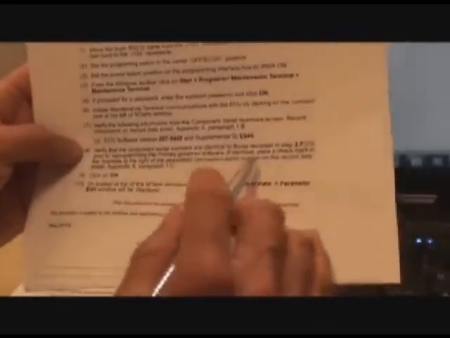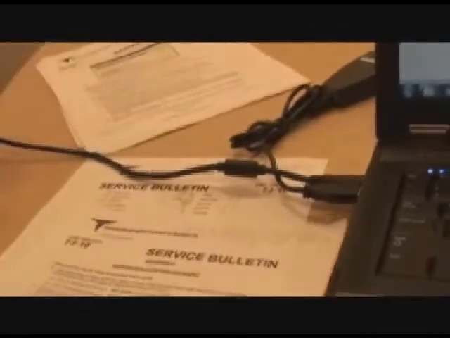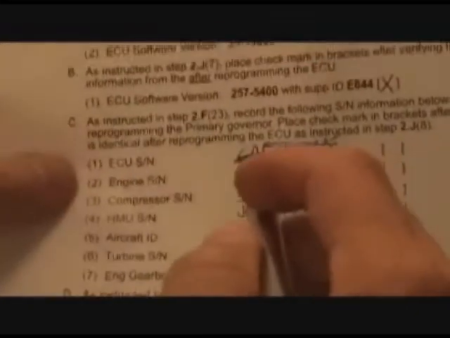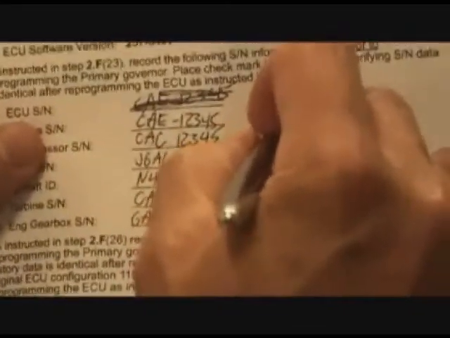And then we're going to verify that the component information that we recorded before this reprogramming procedure began is still intact. So we will go back to the appendix sheet of the service bulletin that we filled out, look at all this information, and compare. If the information in the ECU is indeed the same as what we wrote down, then we're going to check the box.